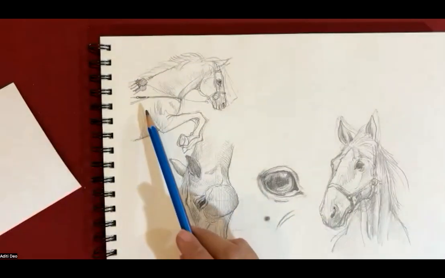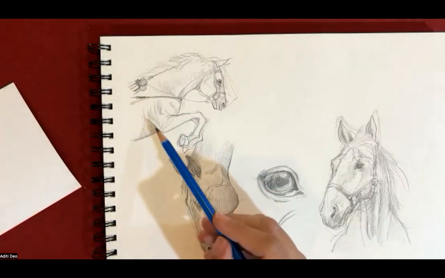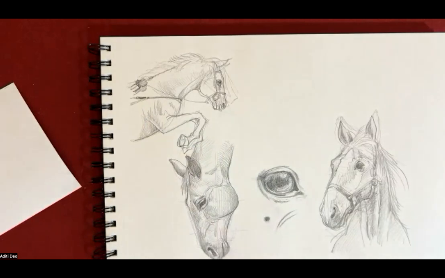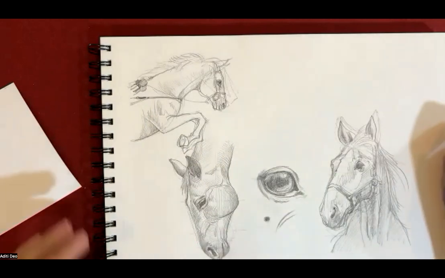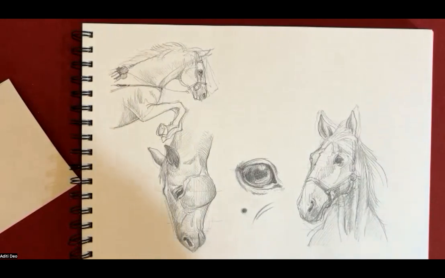I noticed this very nice shadow you have here, right underneath the, I suppose that would be its underarm. It looks quite nice. No space for hooves.